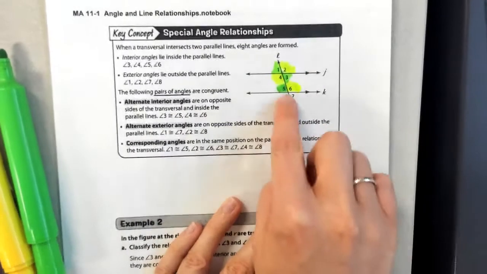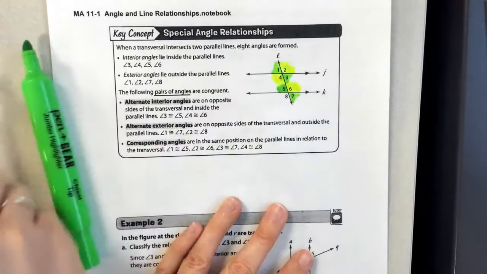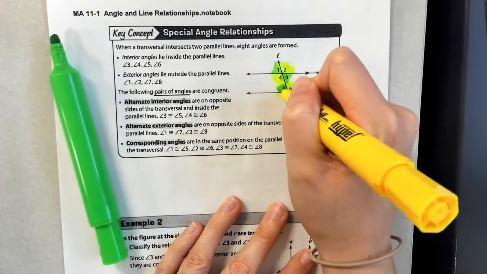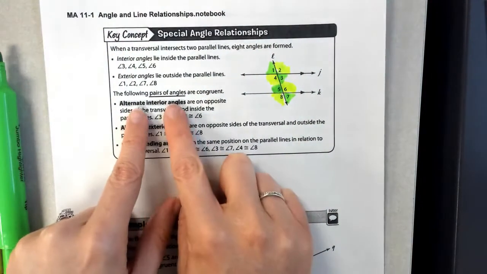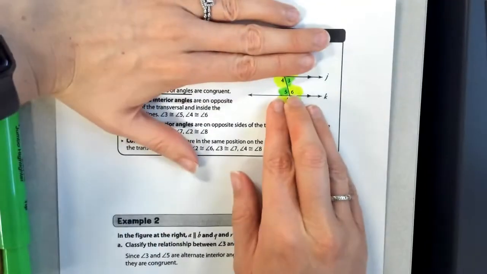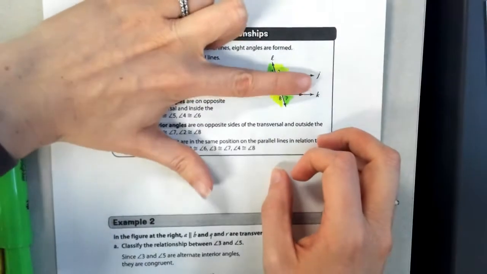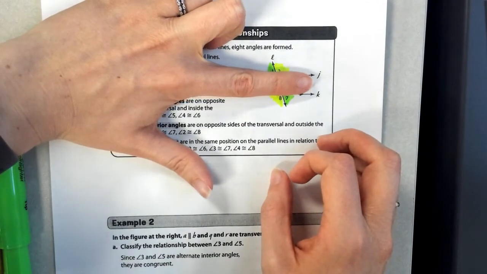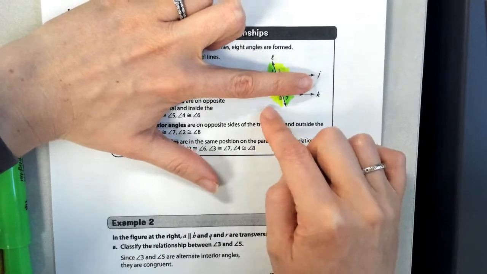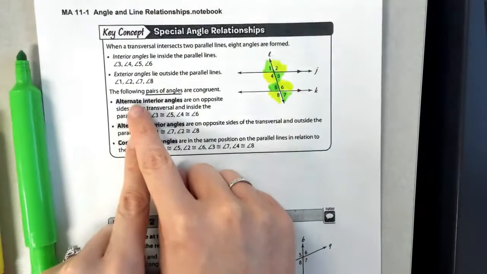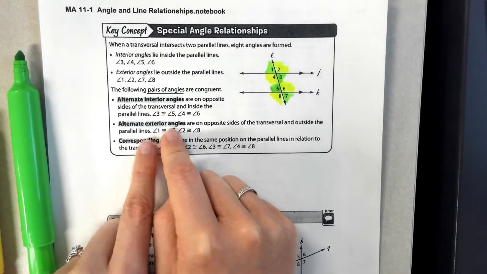Within this set, then, I know that 7 has to be equal to 5, and I know 6 has to be equal to 8. Okay? So alternate interior angles are saying that 3 and 5 are equal, 4 and 6 are equal. Alternate exterior is outside of the parallel lines. Opposites are equal. So 1 and 7 and 2 and 8. Okay? So we have alternate meaning opposite sides, interior means inside of parallel, exterior means outside of parallel.